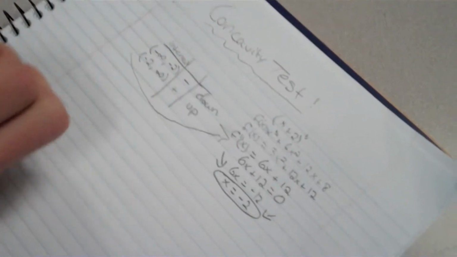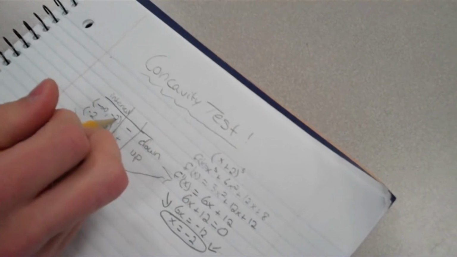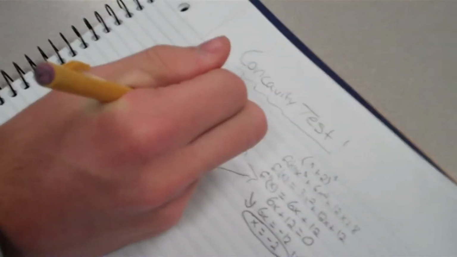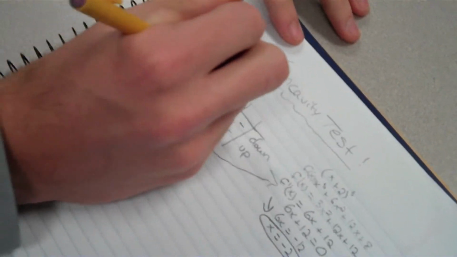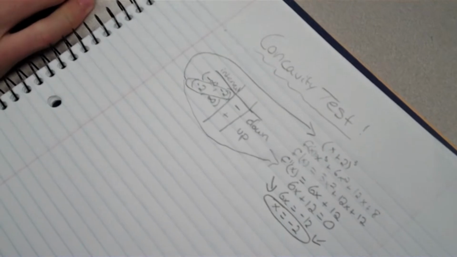So, we will take this number, -2, right here, and we will plug this number not into the derivative, but the original. The original equation.